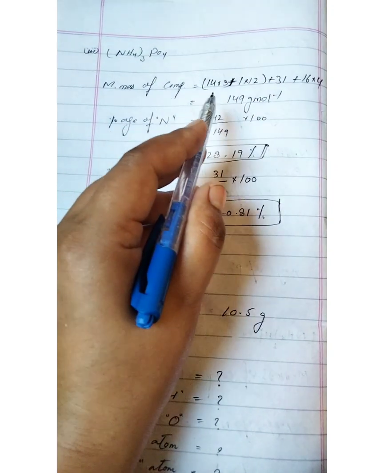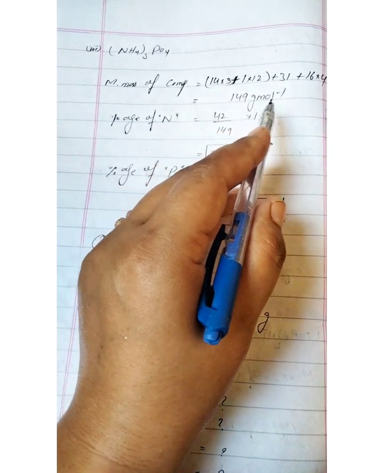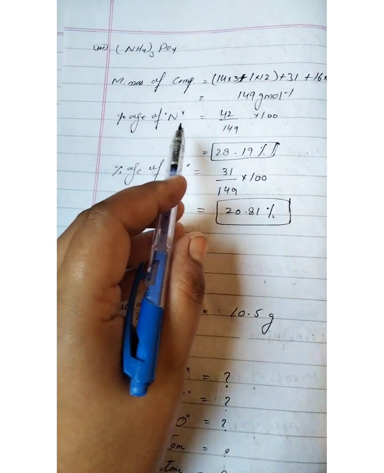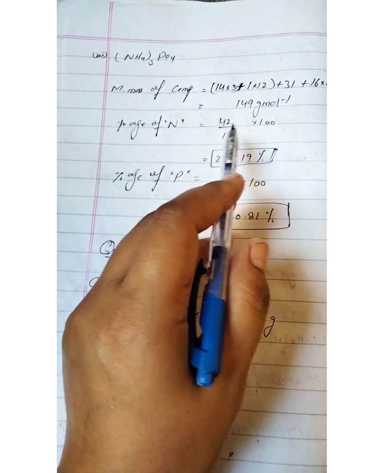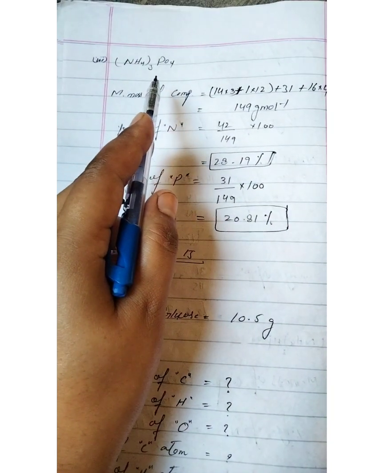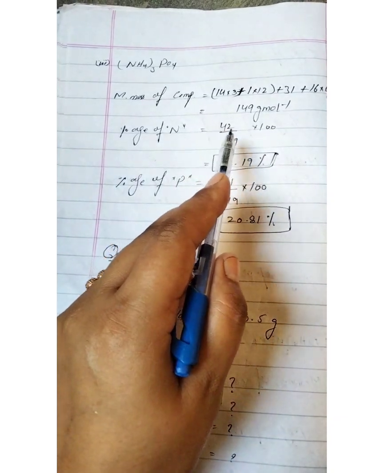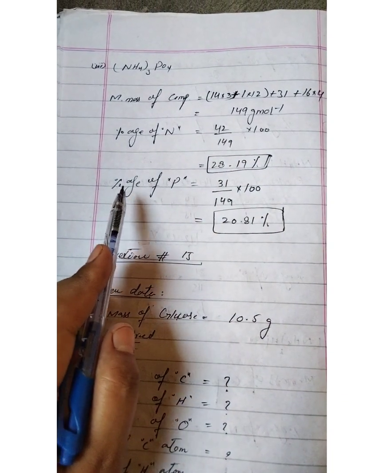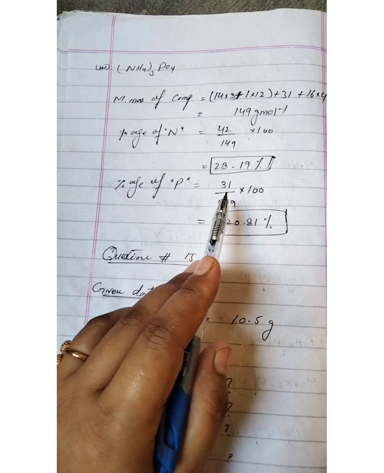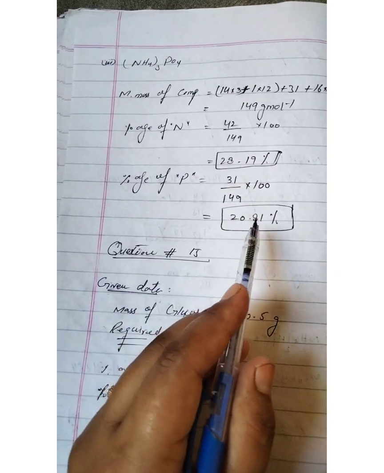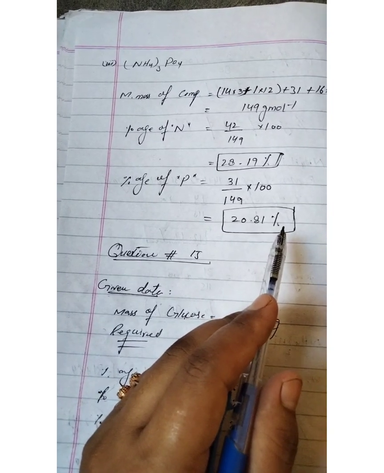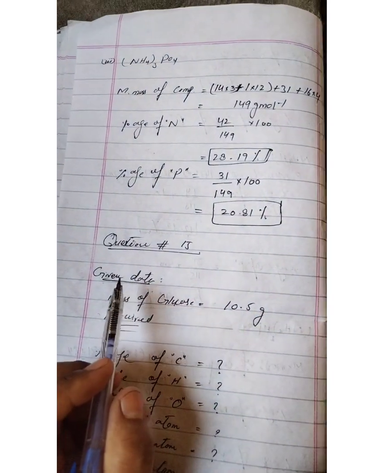Next, (NH4)3PO4. Calculate the molar mass of that compound, which is 149 gram per mole. Percentage of nitrogen in this compound is 42 over 149 into 100. Here are 3 nitrogen atoms, that's why we put here 42. Percentage of the phosphorus, 31 over 149 into 100, 20.81% phosphorus is present in this compound.